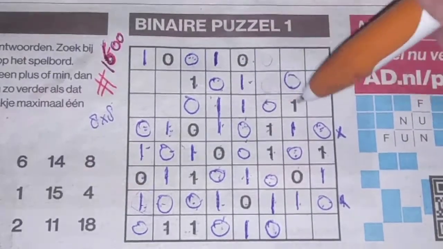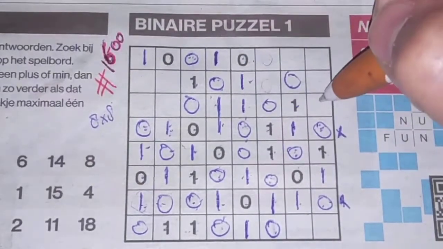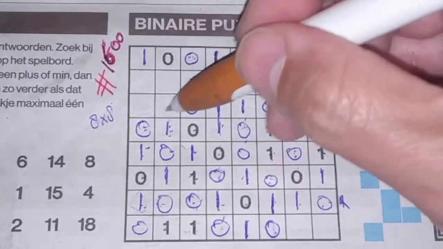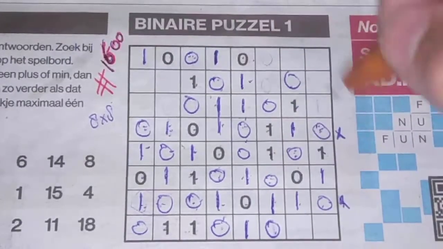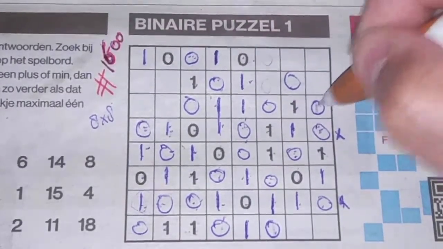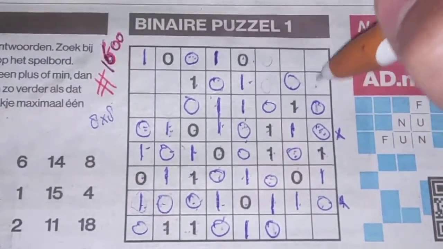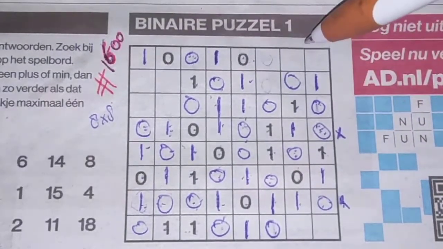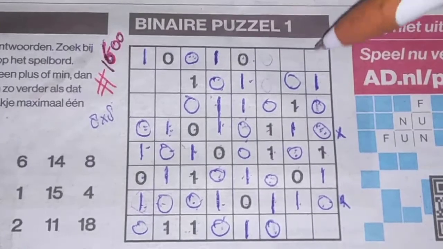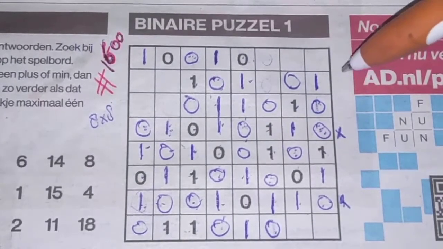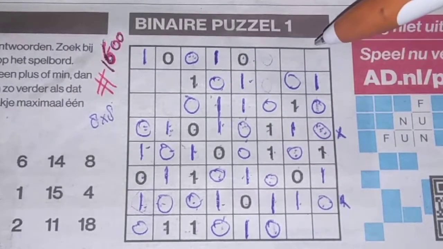We have here 3 ones. If I place number 4 here, then we have 3 O's in a row. Not allowed. So this cannot be a 1, this should be an O. Double O. Here 1, there 1. Then we need to compare, I think.